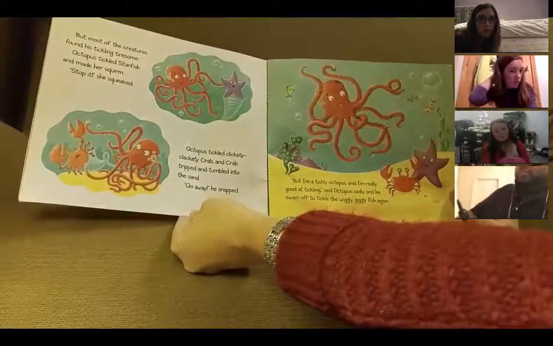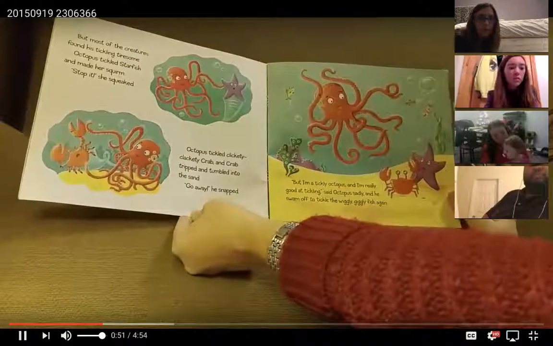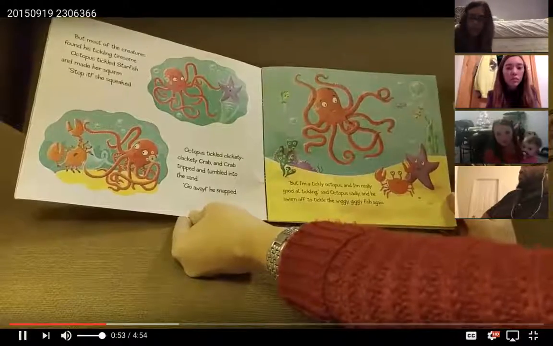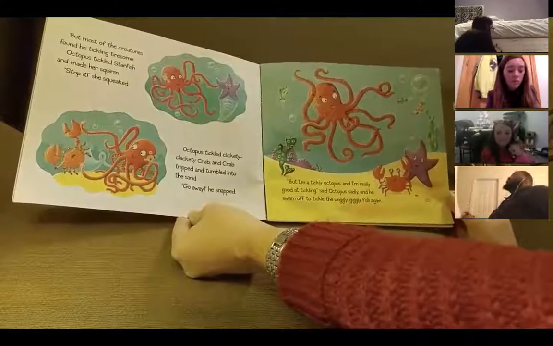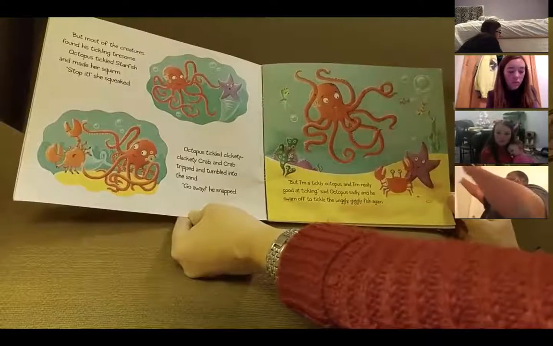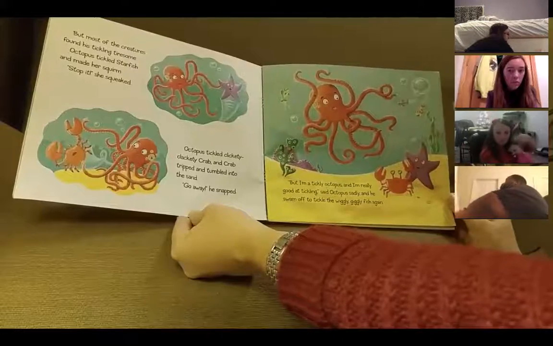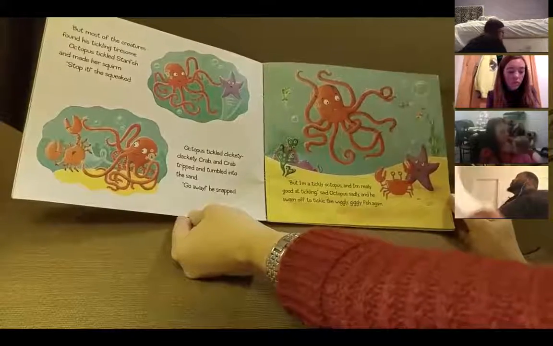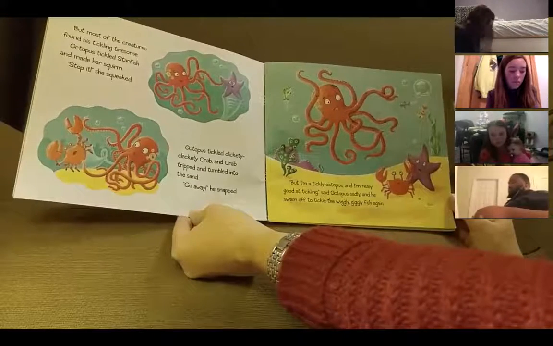Octopus tickled Starfish and made her squirm. "Stop it," she squeaked. Octopus tickled Clickety-Clackety Crab, and Crab tripped and tumbled into the sand. "Go away," he snapped. "But I'm Tickly Octopus, and I'm really good at tickling," said Octopus sadly.